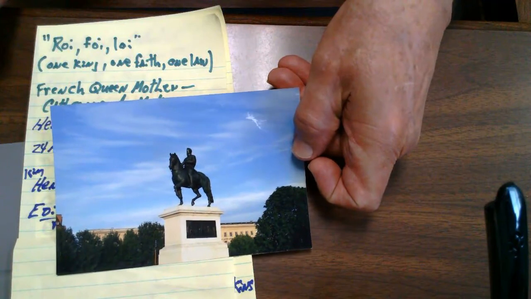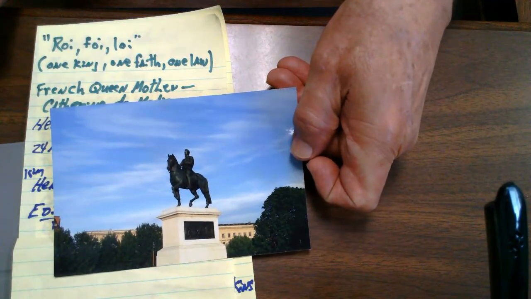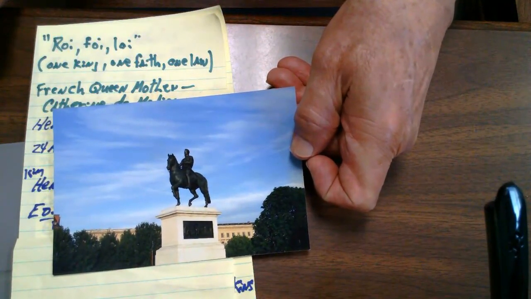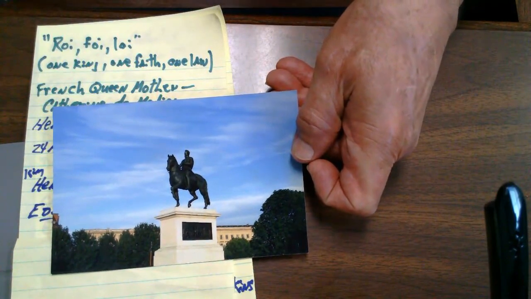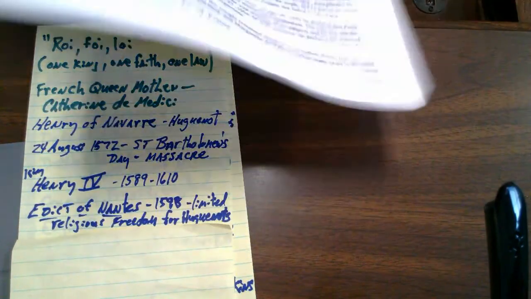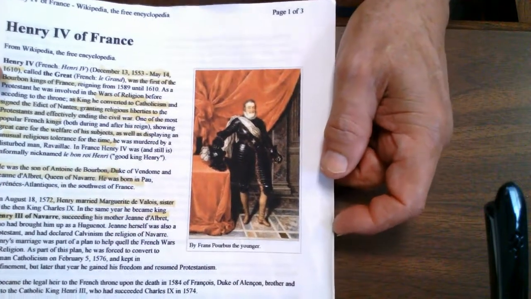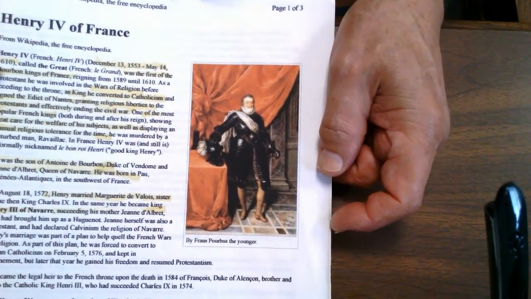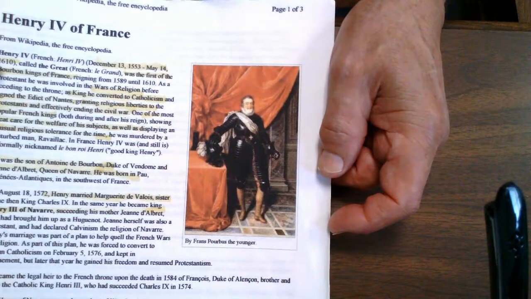It's on one of the many bridges that span the Seine River there. Large statue, by the way. I wish I had a little bit better photograph of it, but that is all I can show you right there. A good article here. This came off of Wikipedia here. Just shows you a likeness there of Henri IV.